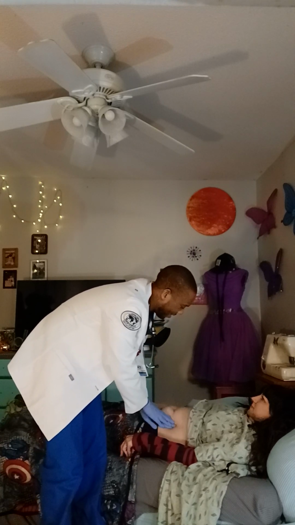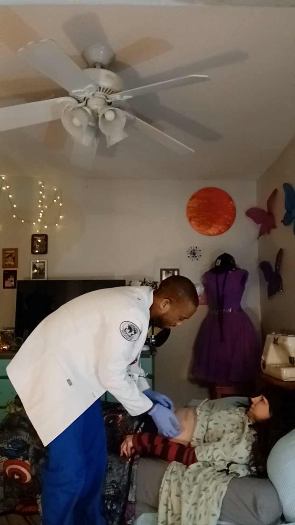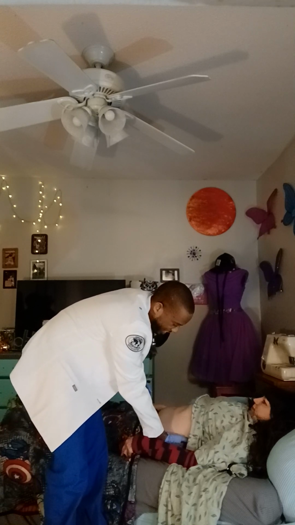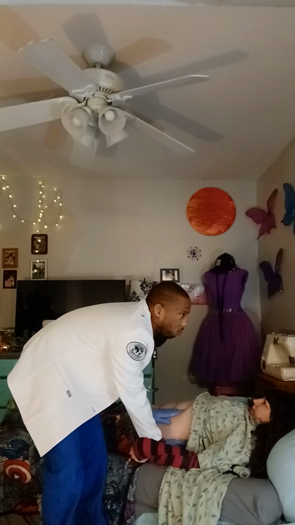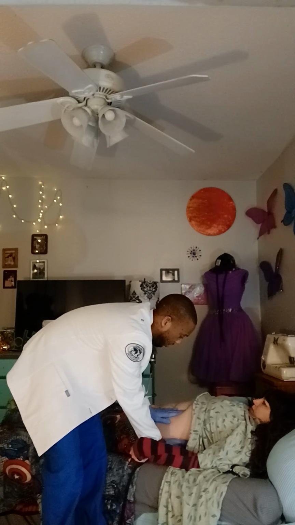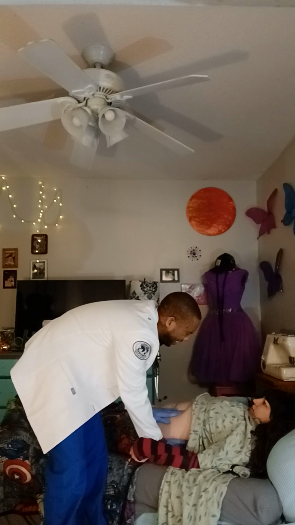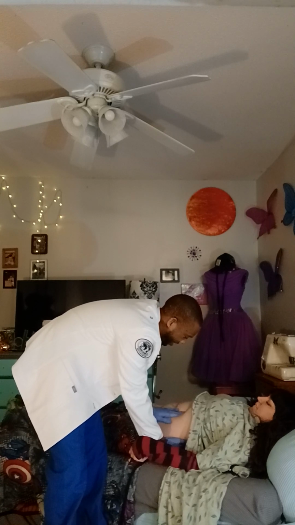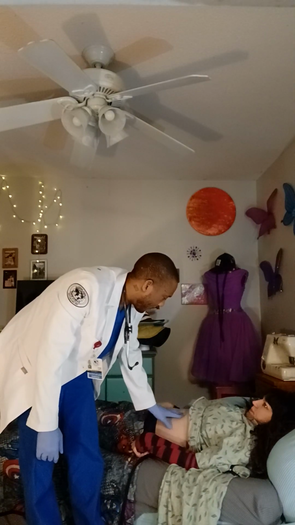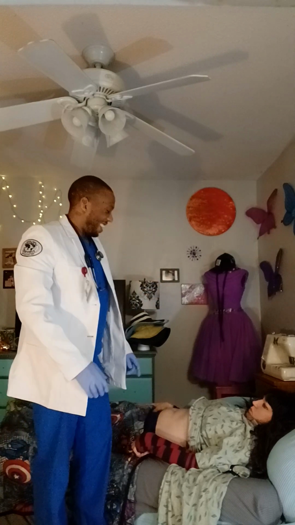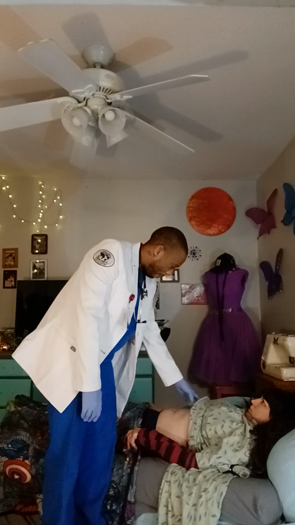Okay, the next thing we can do is palpate the liver. We put our left hand underneath here and our right hand on the right anterior costal margin. Go ahead and take a nice deep breath for me and hold. Any tenderness? You're assessing for tenderness, hepatomegaly, and masses as well. Okay, that is the liver.